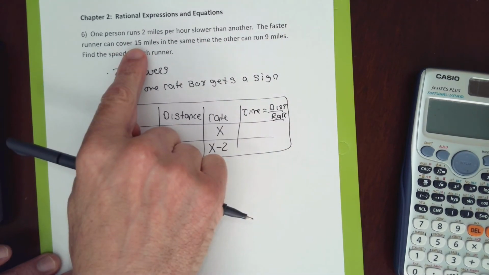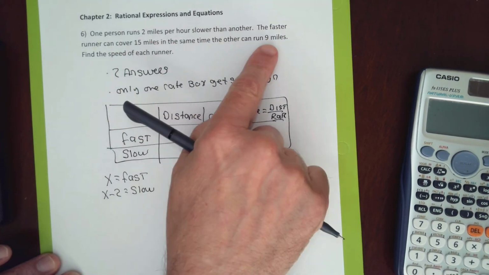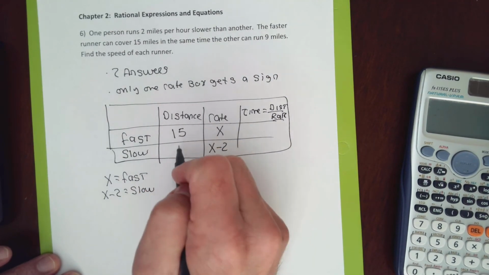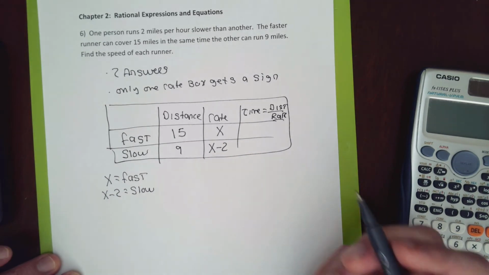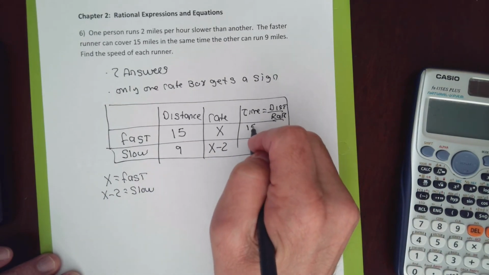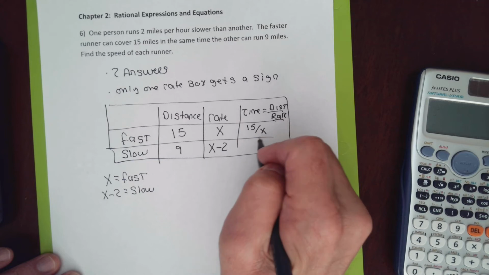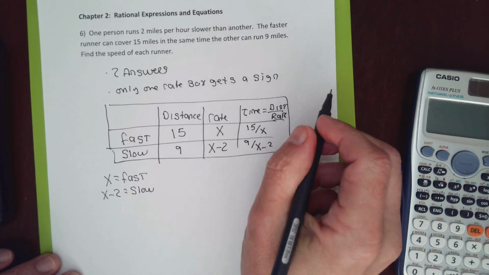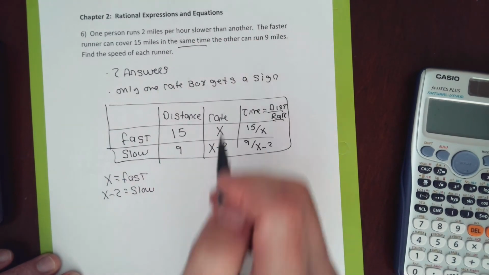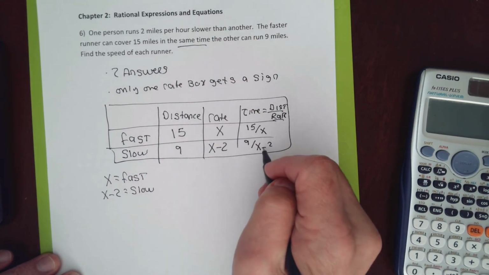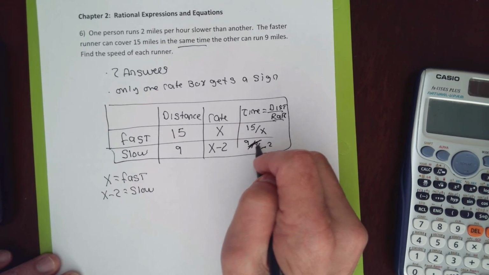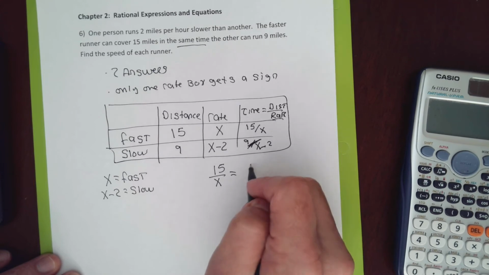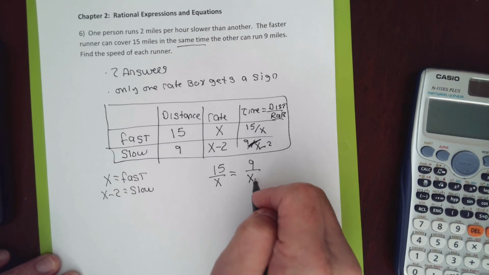The faster person can run 15 miles in the same time the slower runner can do 9. So 15 for the fast person speed, 9 for the slower's. I'm using time is distance divided by rate, so I'm creating the time boxes. And because it says they run for the same amount of time, I set the time boxes equal to each other. So I'm going to set the time box of 15 over x equal to the time box of 9 over x minus 2.